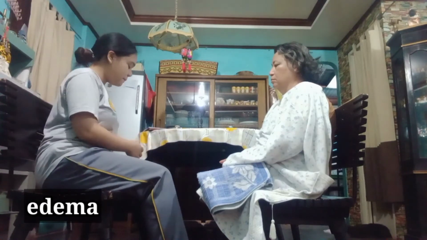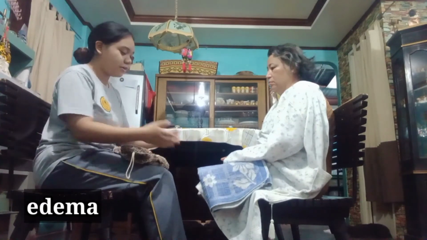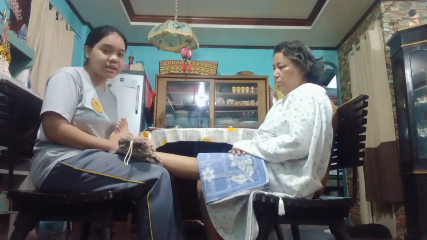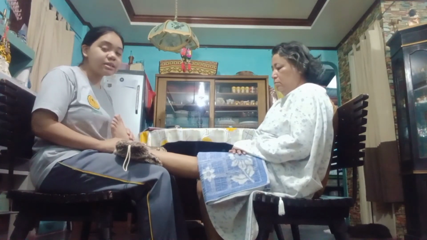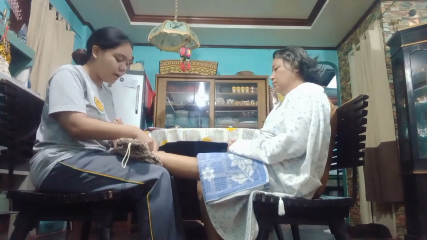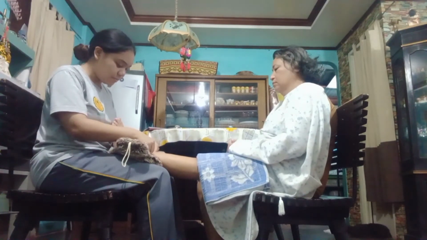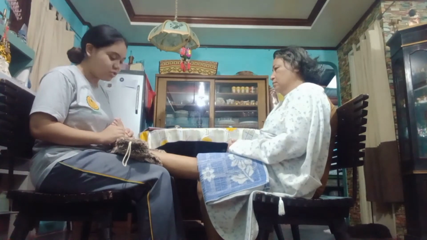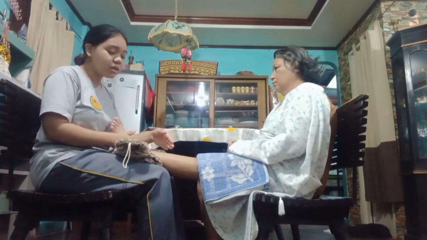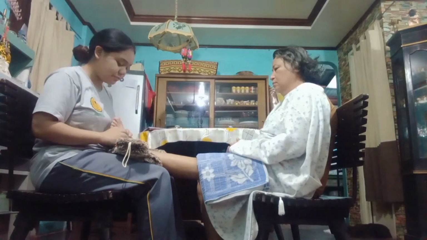Ma'am, may I invite you to put your foot here. In checking the patient's edema, we are going to check the foot. We are going to palpate her skin and also look for skin lesions. If the patient has a skin lesion, we must use gloves. But since my patient's skin doesn't have skin lesions, we don't have to use gloves.